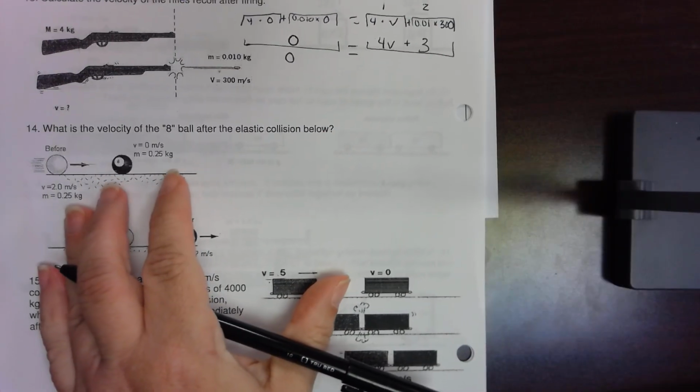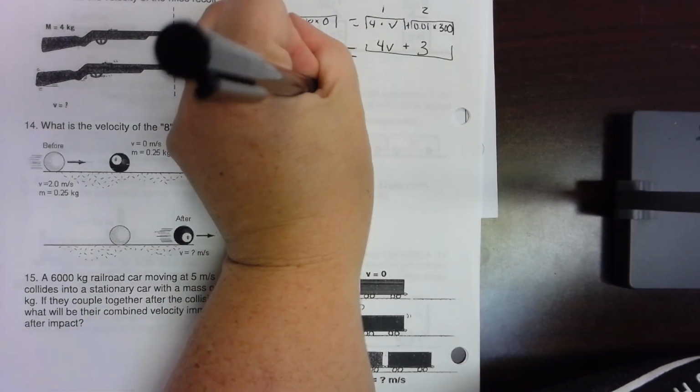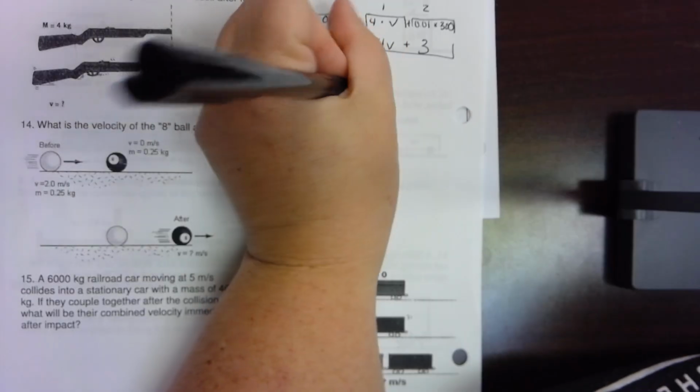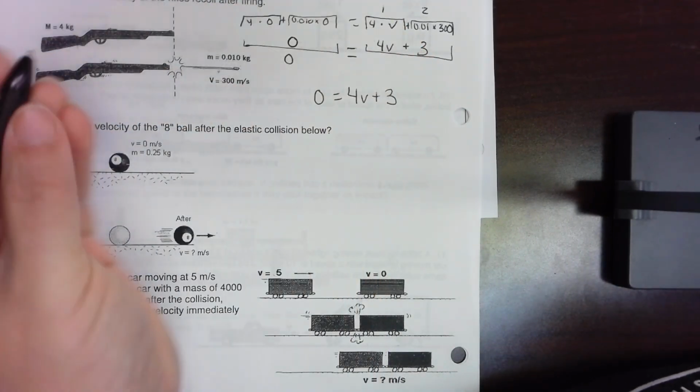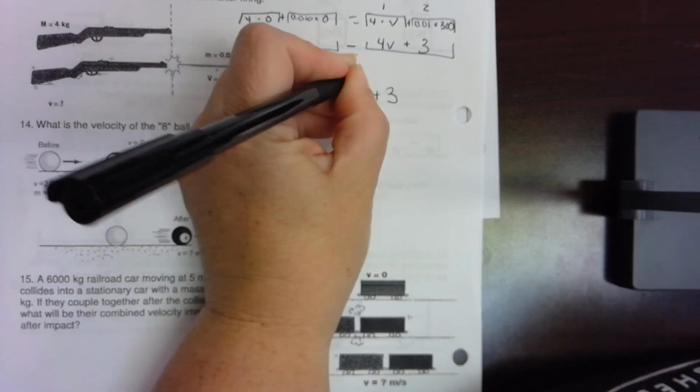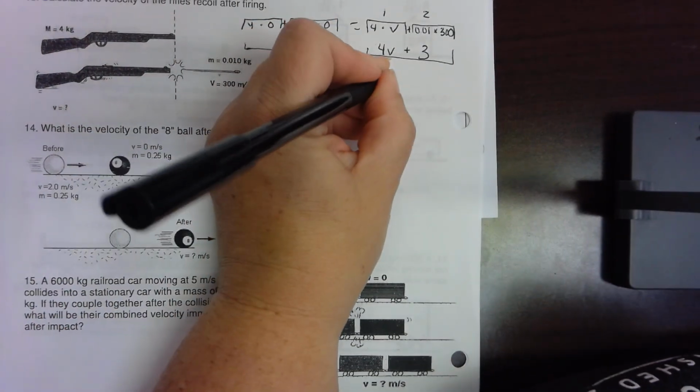So let's rewrite my equation just a little bit neater. 0 is equal to 4v plus 3. I have a constant, I have a variable expression, and I have a constant.